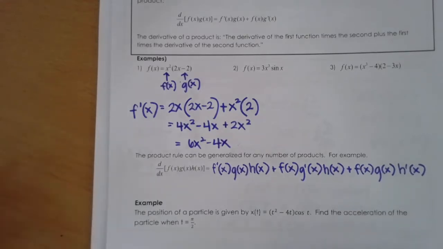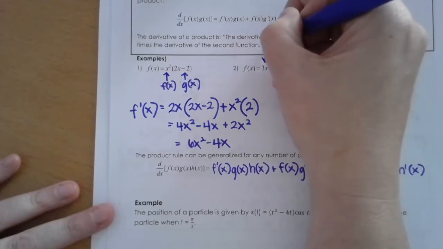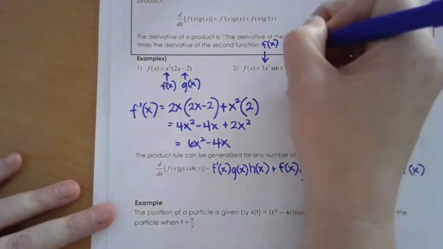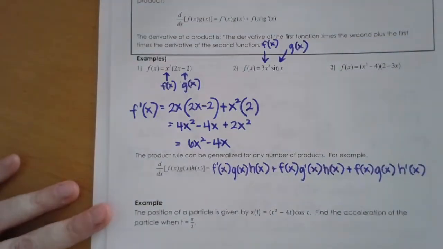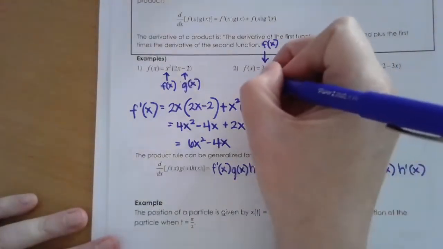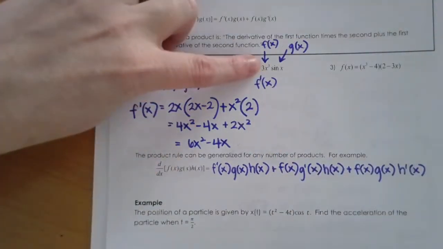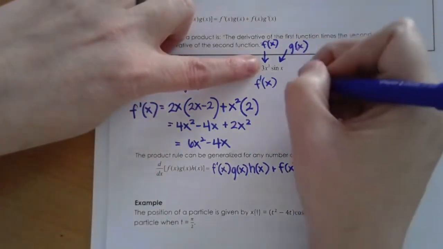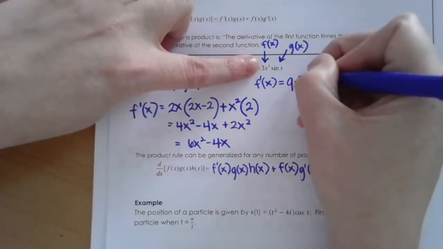So identifying those two functions is key. So this one right here, f of x is that 3x cubed. My g of x in this case is the sine x. And now just follow the rule. So to find the derivative, take the derivative of the first. 3x to the third, sorry, the derivative would be 9x squared.